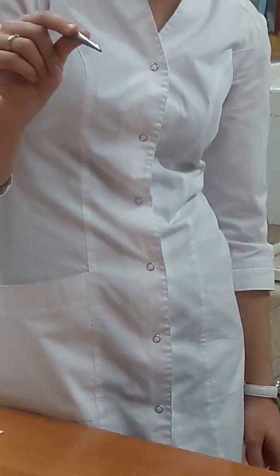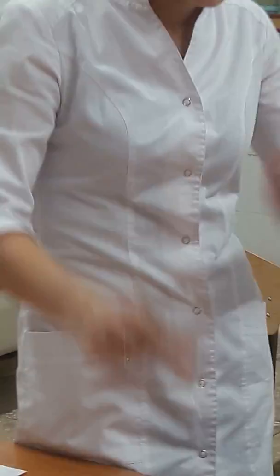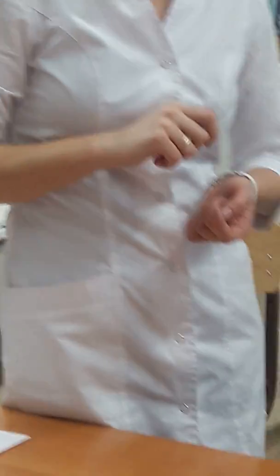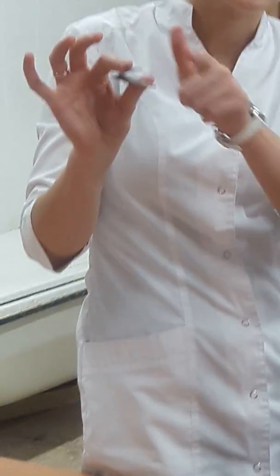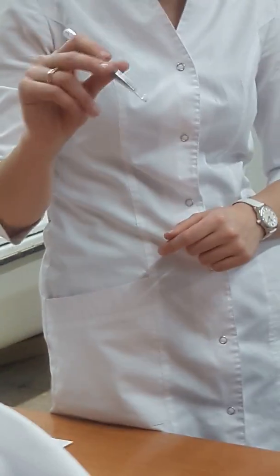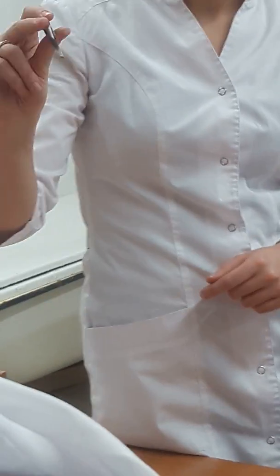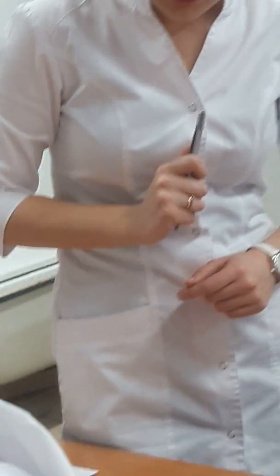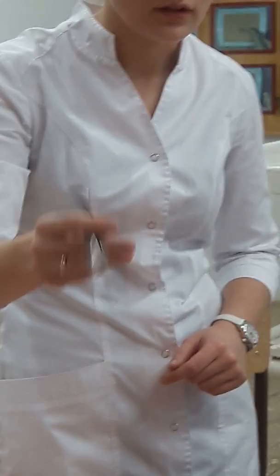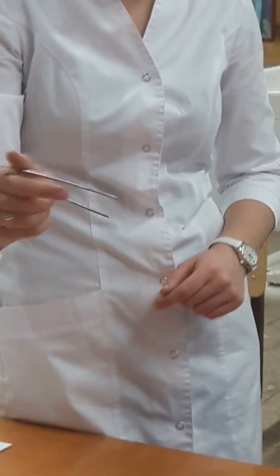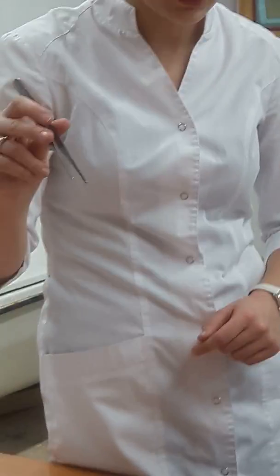So, this is the main idea. And I can take any structure, whatever you want. A little bit upper. In the middle, in the wider part of the forceps, you need to put your finger. Two is better this way. Okay, this is a non-working position. Working position.